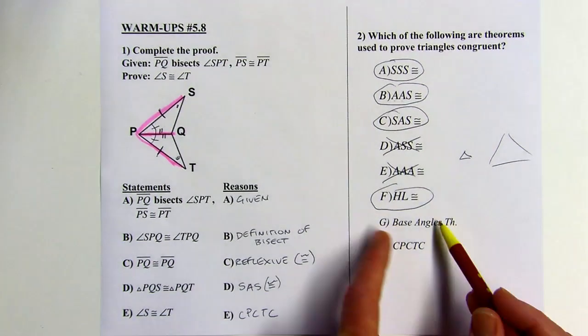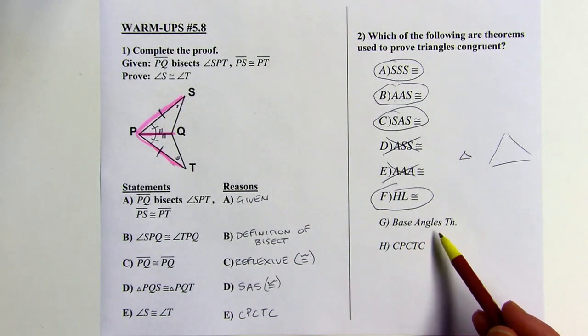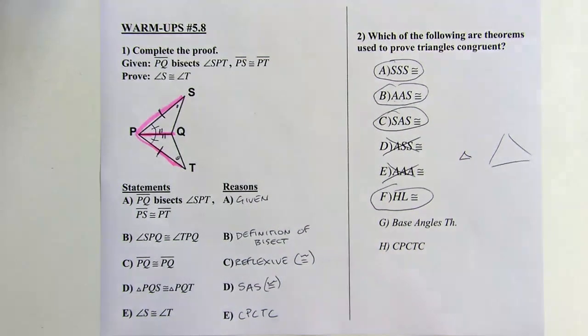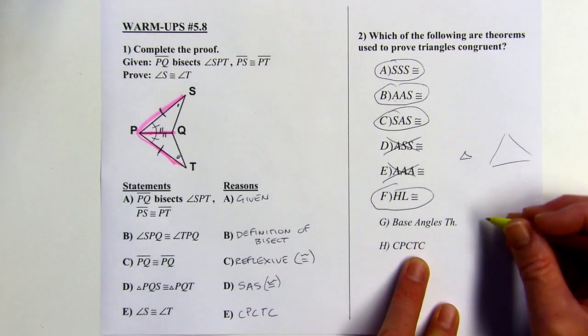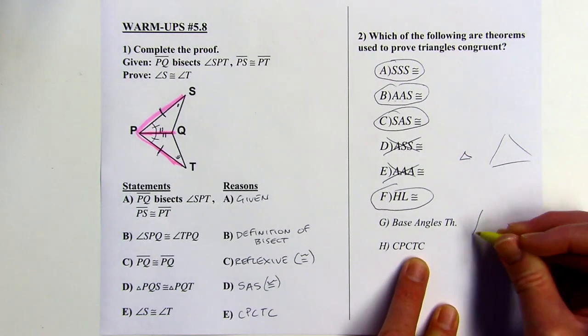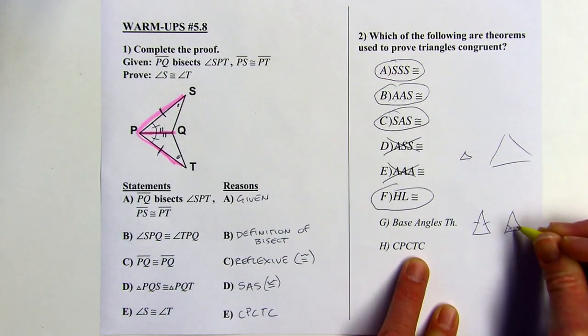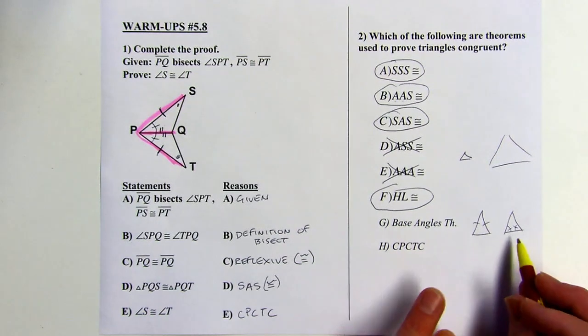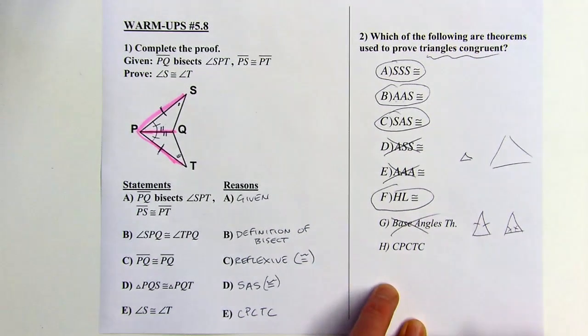Okay? And these last two theorems are perfectly good theorems that work, but they're just not for proving triangles congruent. The base angles theorem says that if you've got an isosceles triangle, if you've got two congruent sides, then you're also going to have two congruent angles. And that's true, but it's not to prove triangles congruent. So that one is not on the list either.